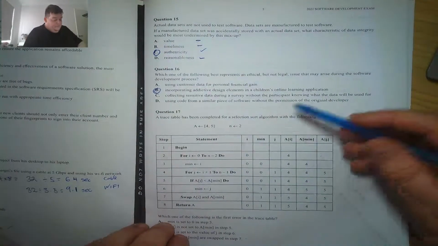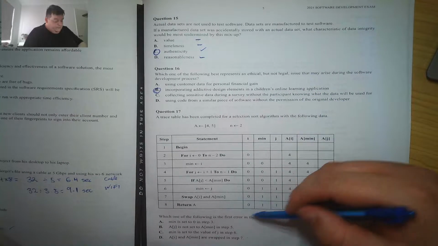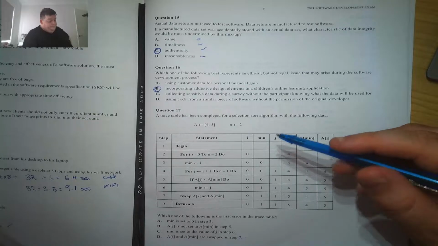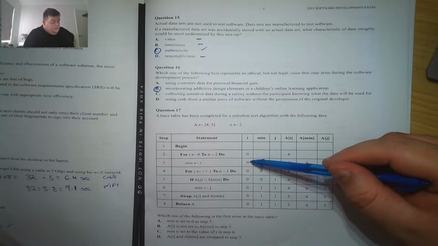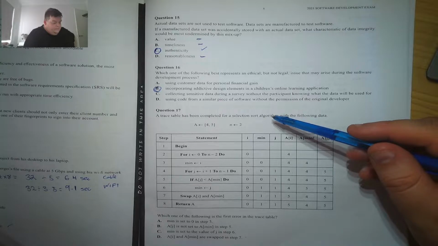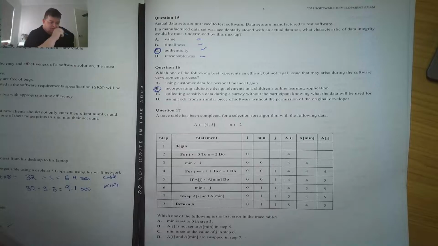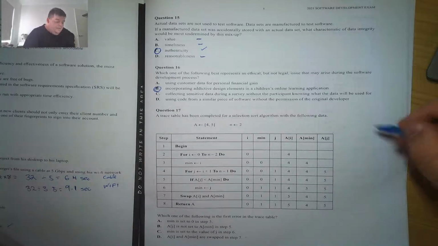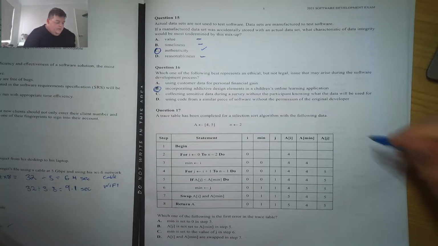All right, trace table for a selection sort. Cool. Which of the following is the first error in the trace table? A, min is set to 0 in step 3. What sort is this? Selection sort. Okay. So I'm just thinking for a second. Selection sort is the one where we start with the lowest value, keep going till we find a higher one, that becomes the higher one, and keep going, I think.